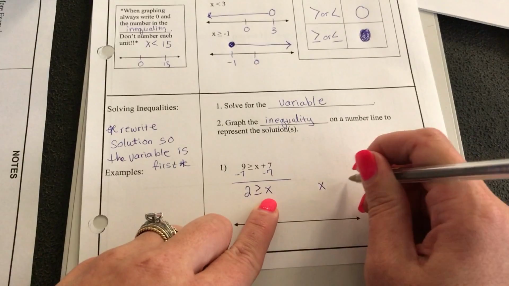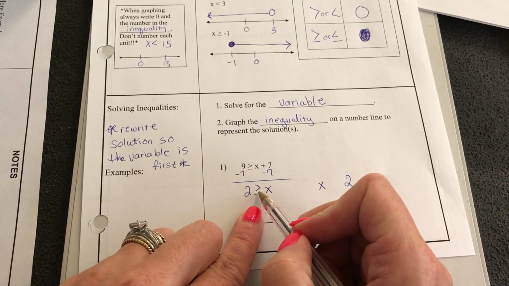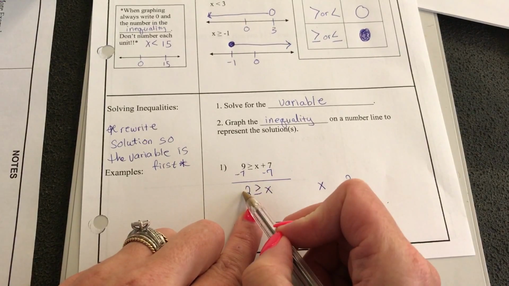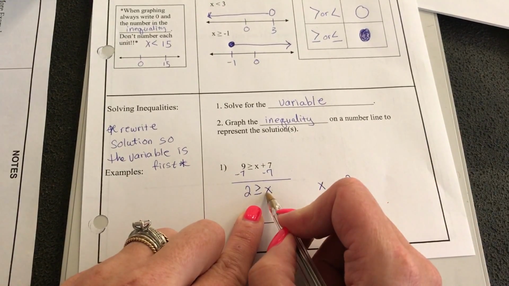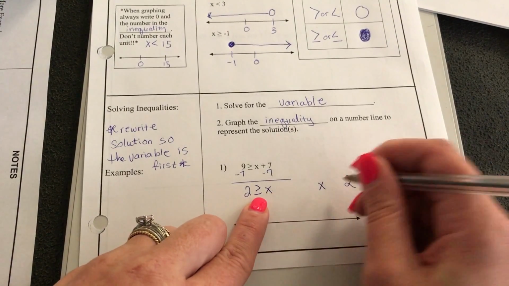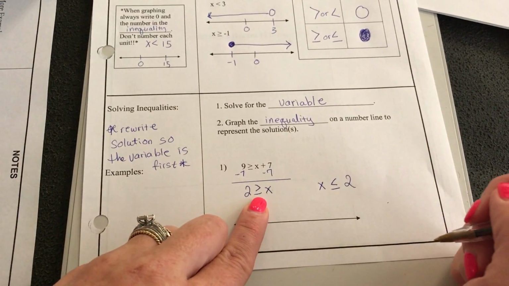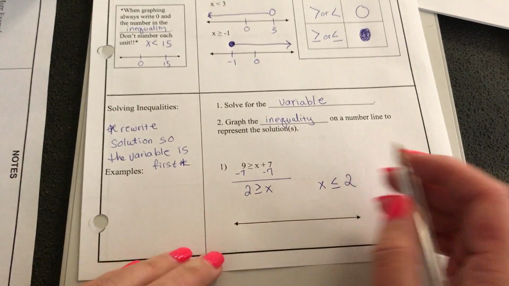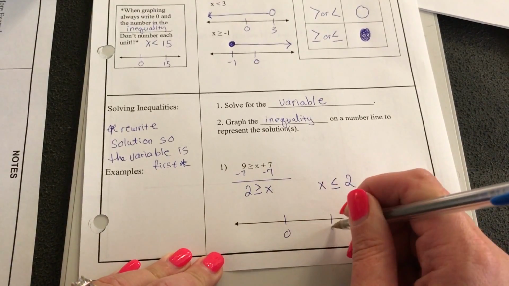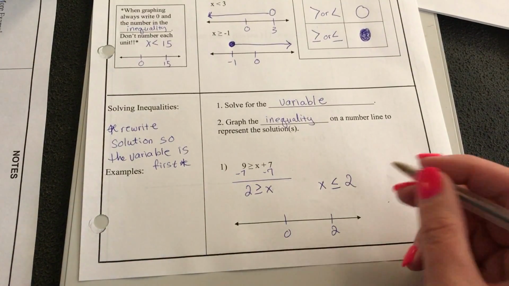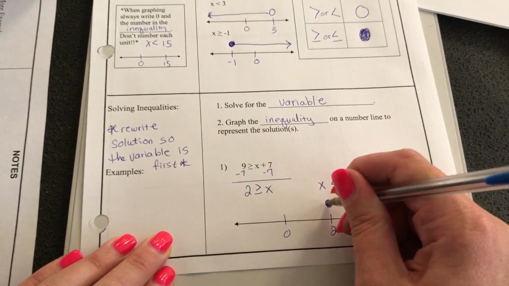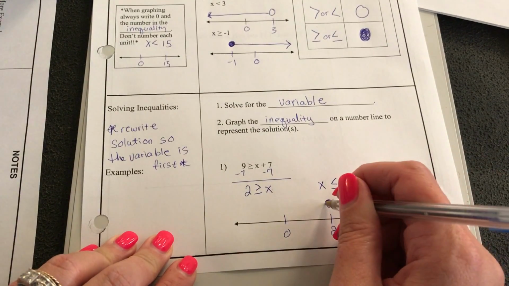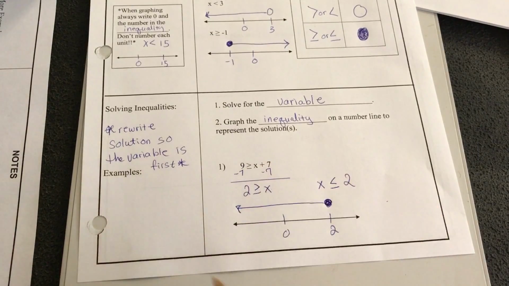So you're going to have to flip everything. So you have an x and you have a 2. The best way to do it, in the original one, where was the arrow pointing? To the 2. Where's the arrow pointing now? To the x. So you have to make sure it's still pointing to the x. Do you see what I did there? Yes, ma'am. Okay, so now we have a 0 and we have a 2. Open circle or closed circle? Closed circle on the 2. Graphing to the right or to the left? To the left. Great job.